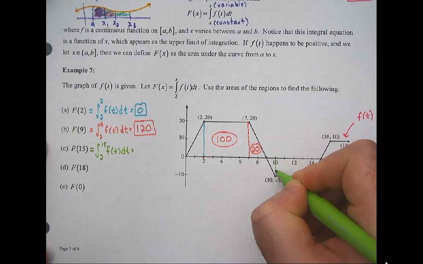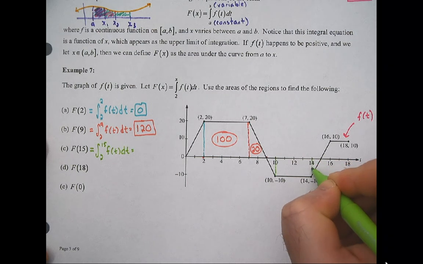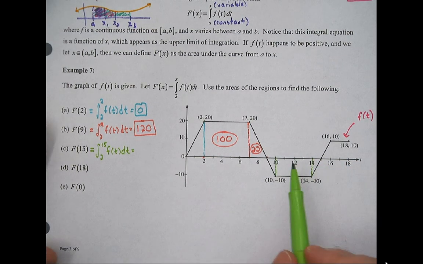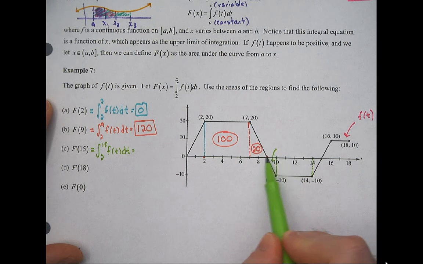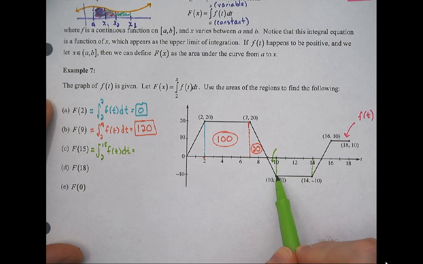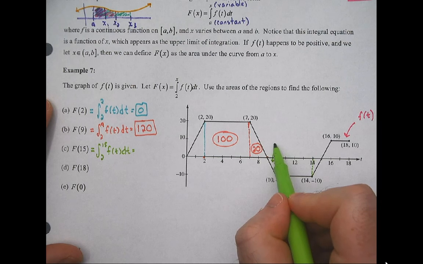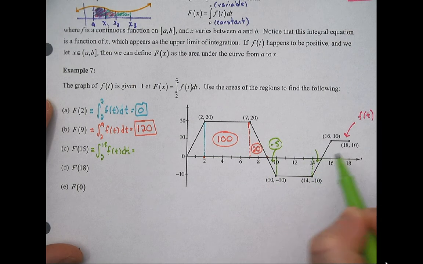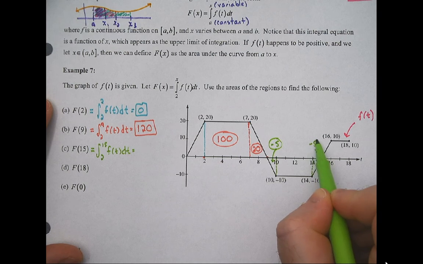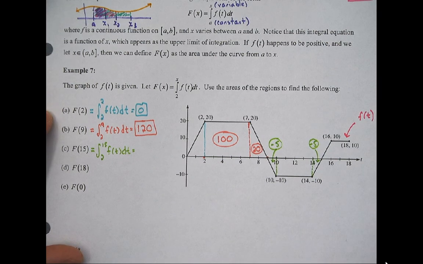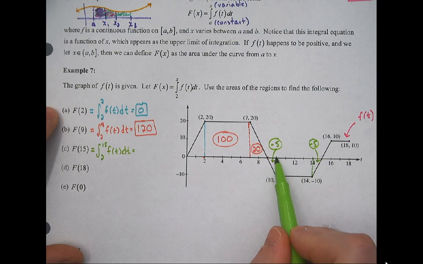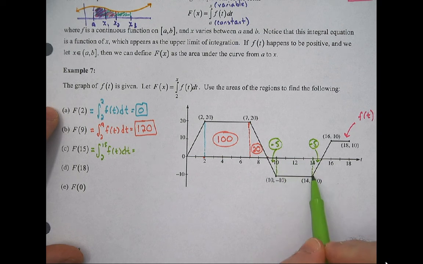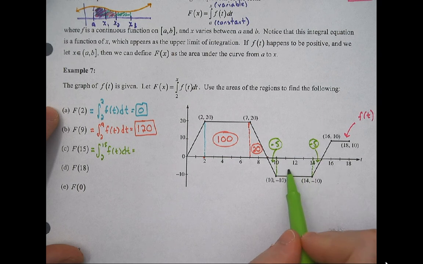I would break it up into sections that I know. So let's see, this is going to be 1/2 of 1 times -10, that's -5, right? This is going to be the same, so I don't have to worry about that. That's going to be -5 as well. This is a width of 1, 2, 3, 4. 4 times -10 is -40.